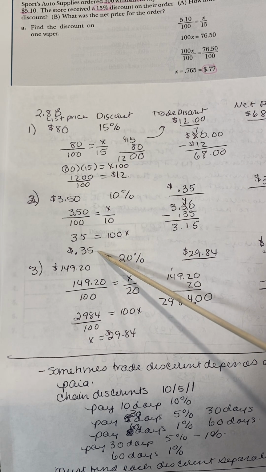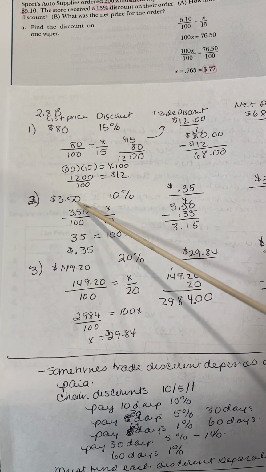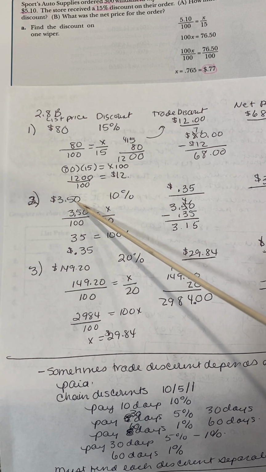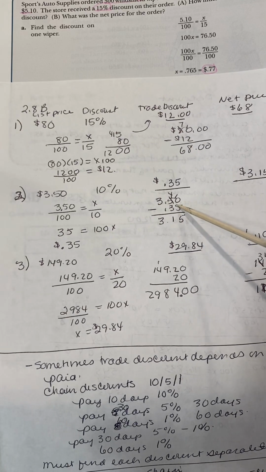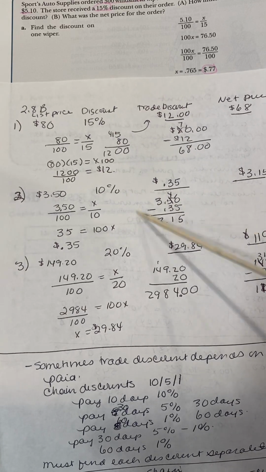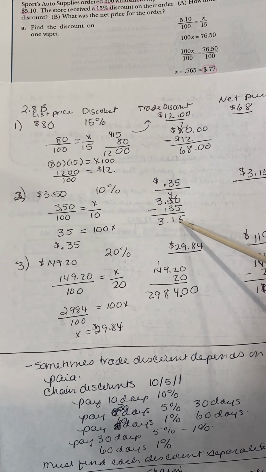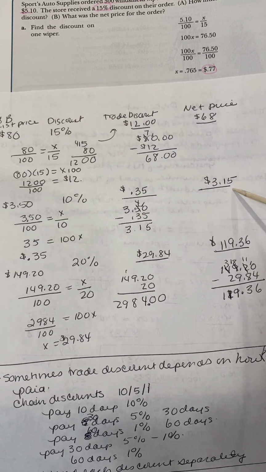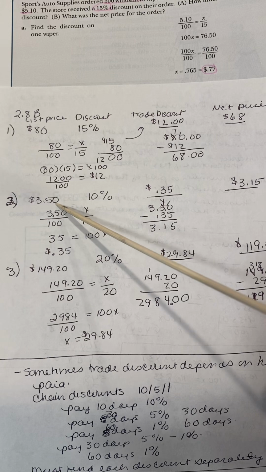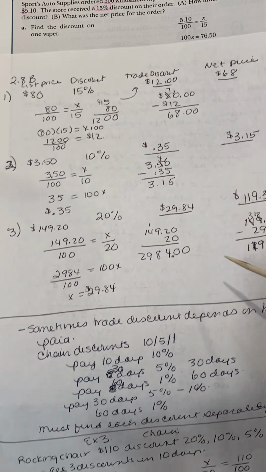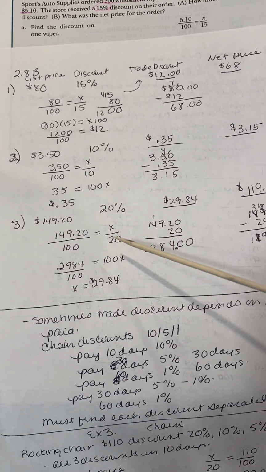So you're going to get 35 cents off $3.50. So $3.50 minus 35 cents, you're going to have $3.15. It's going to cost you $3.15 instead of $3.50. These are pretty easy. It's common sense. Use your common sense.